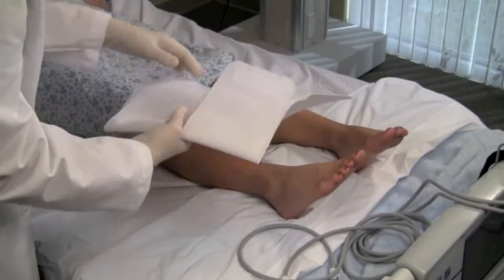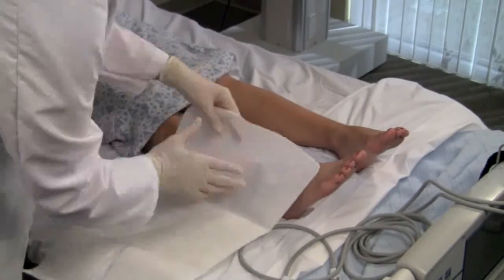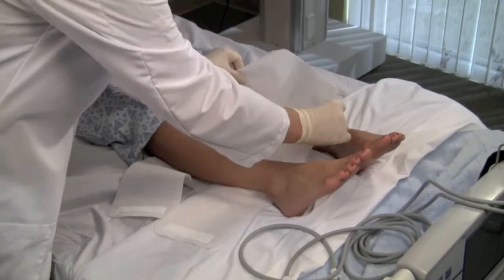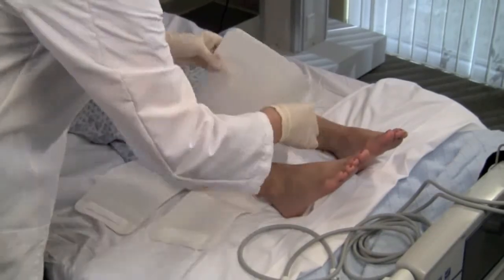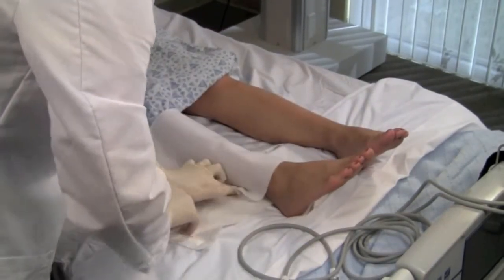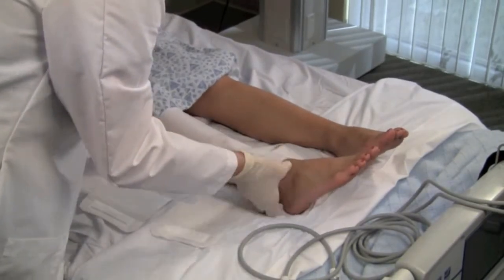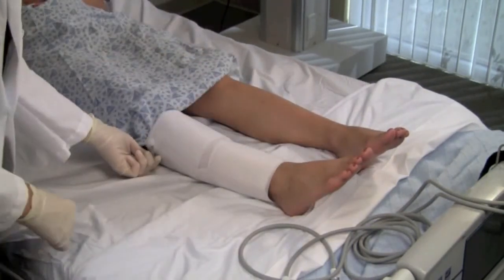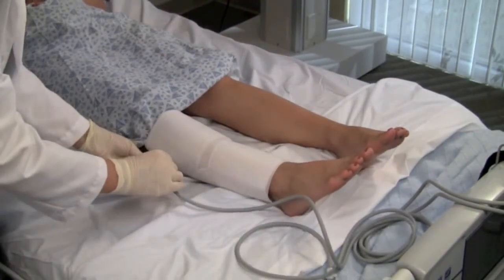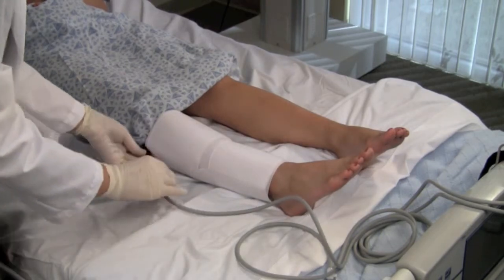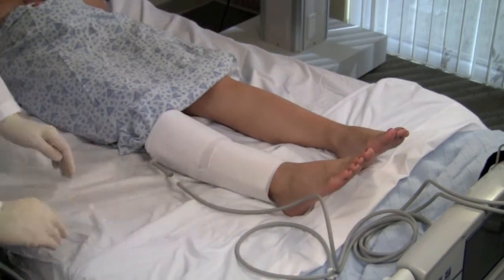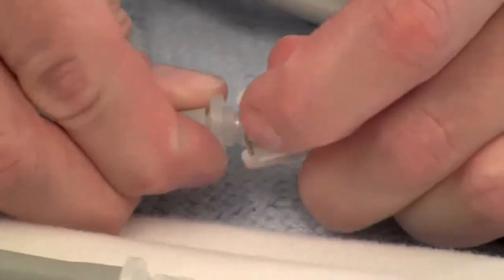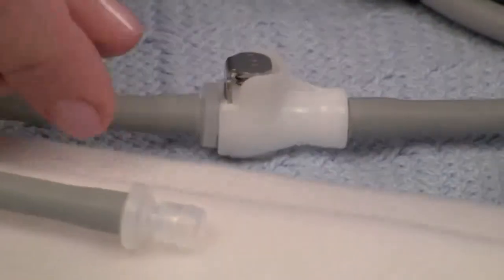Calf garments may be used on either leg and should be removed regularly to inspect the skin. Unfold the garment and position the inflatable center bladder directly behind the patient's calf. The outlet tube on the garment should not be in direct contact with the patient's skin. Snugly wrap the garment around the patient's leg and secure the hook tabs. Attach the garment to the tube set by pushing in the silver latch on the female tube connector and inserting the male garment connector firmly into the tube connector until a click is heard.